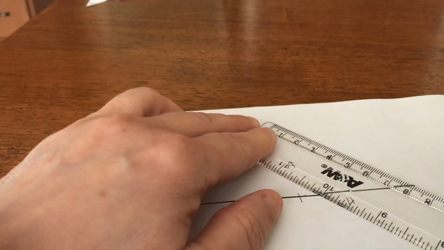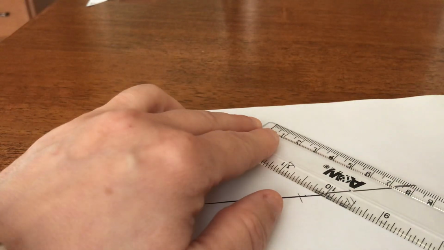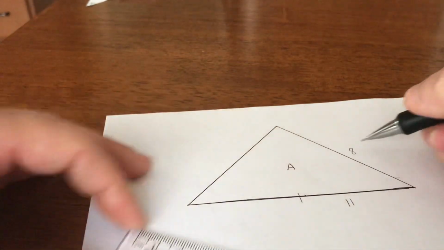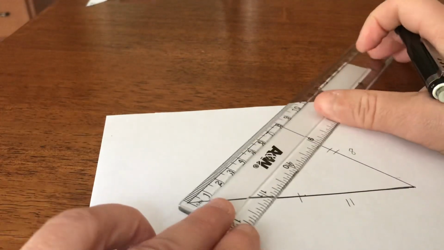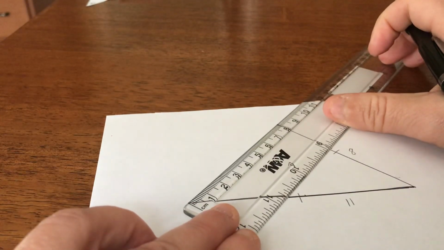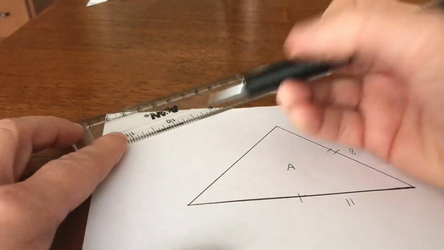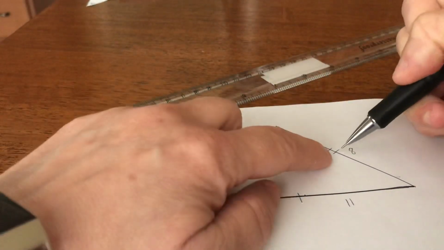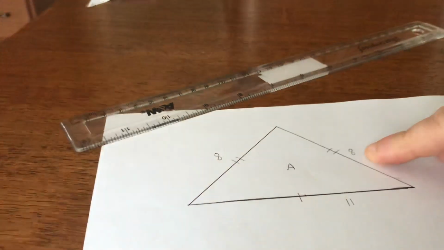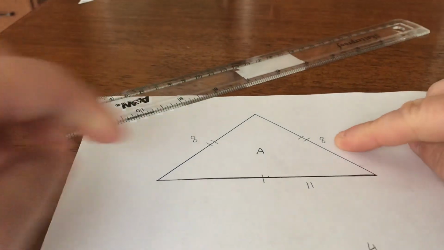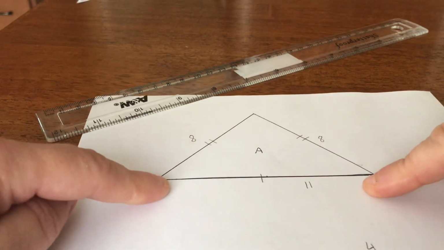This is about 8 centimeters. So this is a different measurement. And then the last side of this triangle is, guess what? It's about 8 centimeters. So I'm going to use this same symbol here. That means these 2 sides are congruent or the same, and this side here is different.